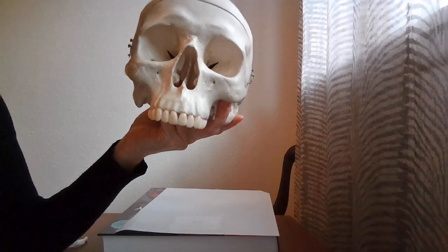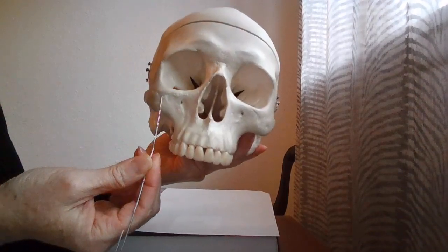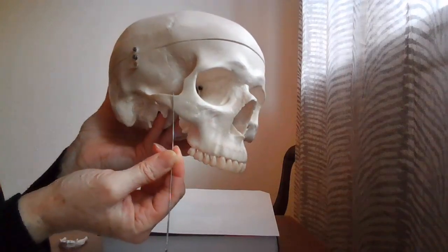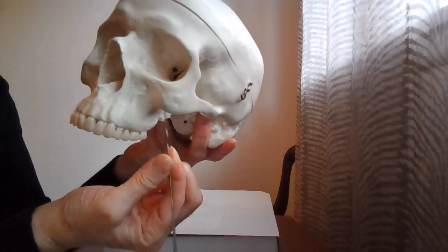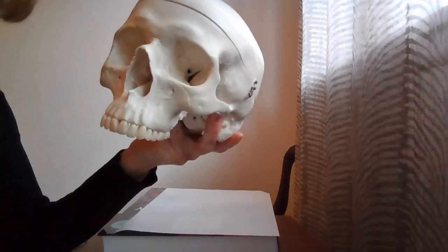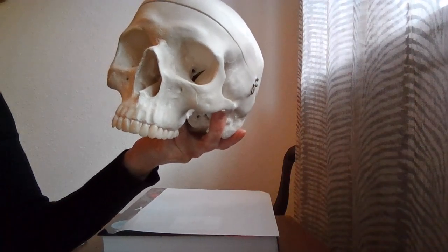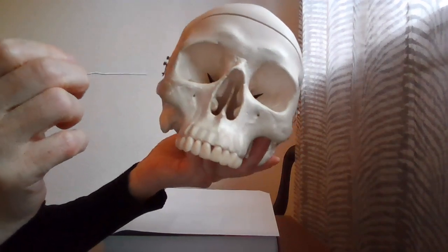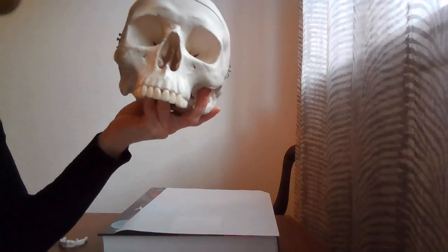Now zygomatic bones. This bone over here, that's a zygomatic bone. And here's the other zygomatic bone. And on a zygomatic bone, temporal process of the zygomatic bone. So because that's a temporal process.